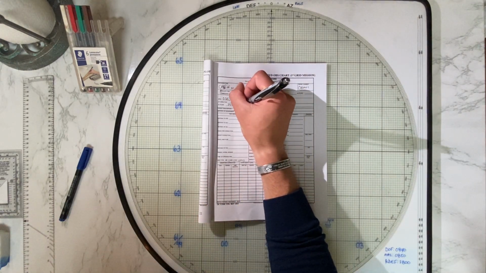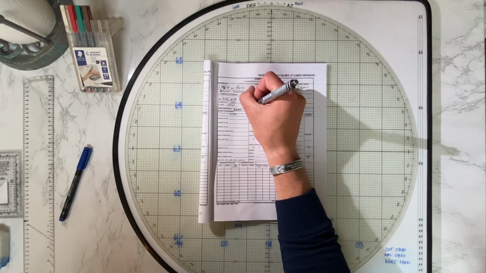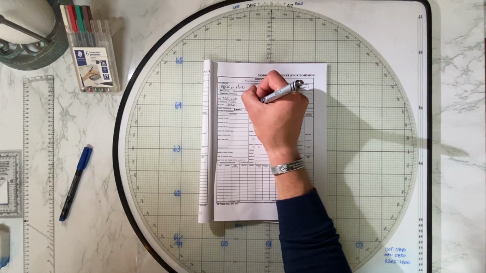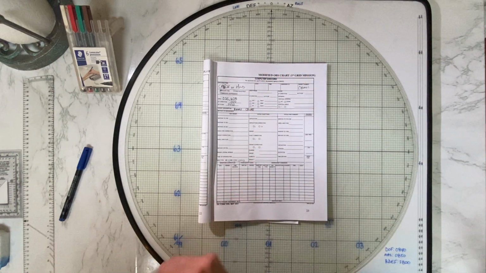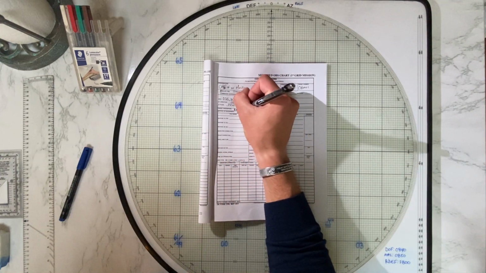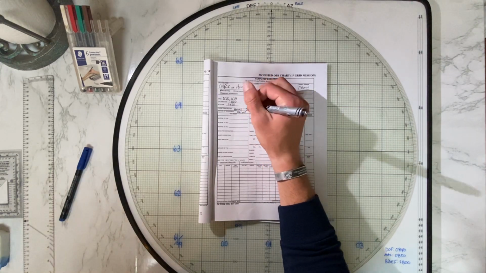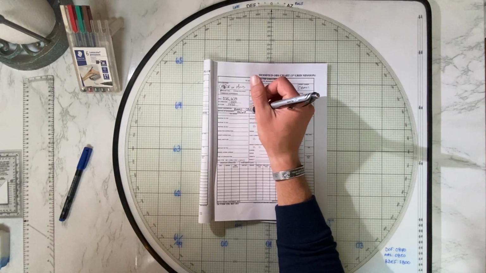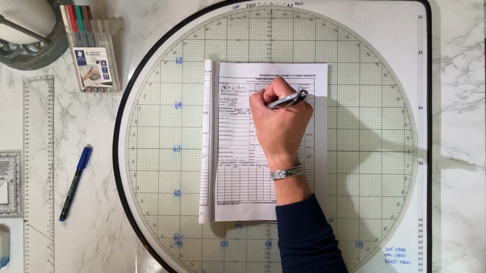He says we have a target description of ammo cache, and he's requesting us to hit this with HE and white phosphorus in the fire for effect.